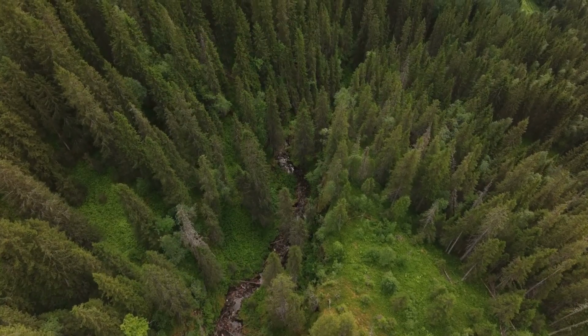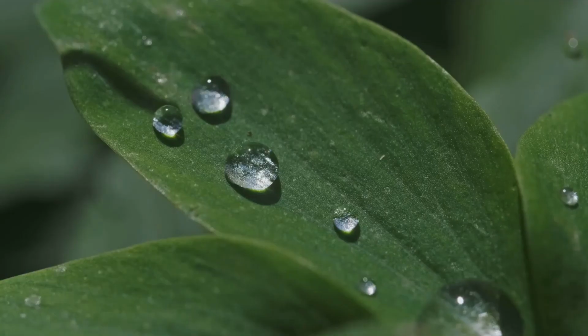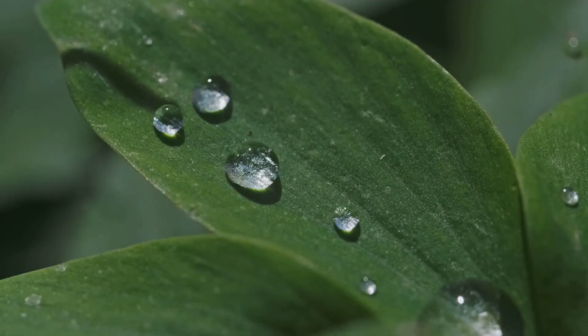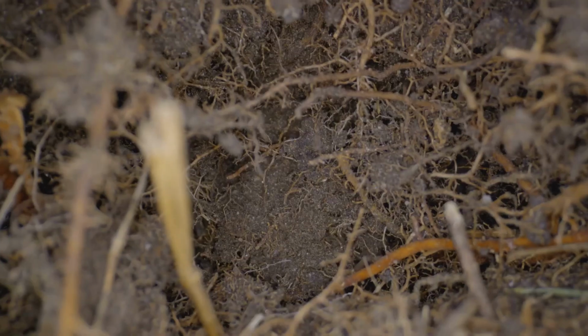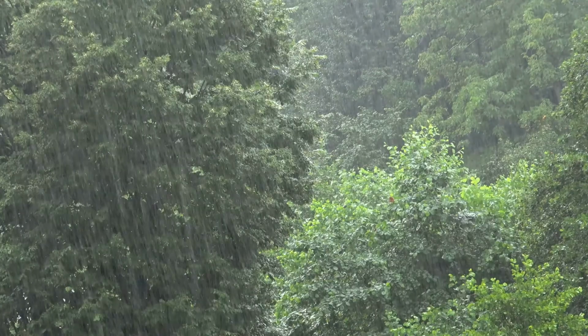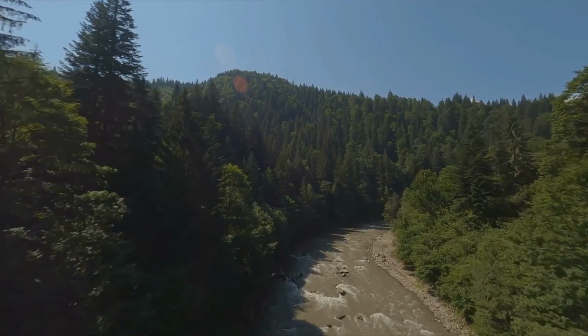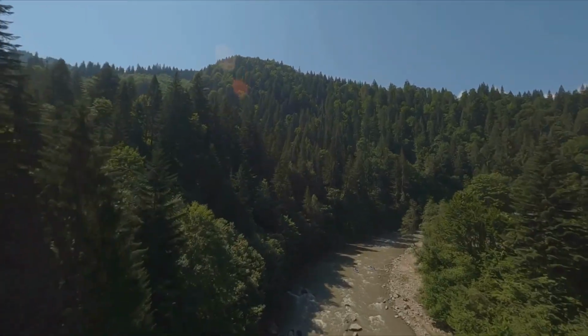Now, let's consider how cycles work within an ecosystem. One important cycle is the water cycle. Water, an abiotic factor, moves through the environment in a pattern that supports life. Plants take in water through their roots, animals drink water to stay hydrated, and water evaporates into the air, eventually falling back to the earth as rain. This cycle ensures that living things have the water they need to survive.